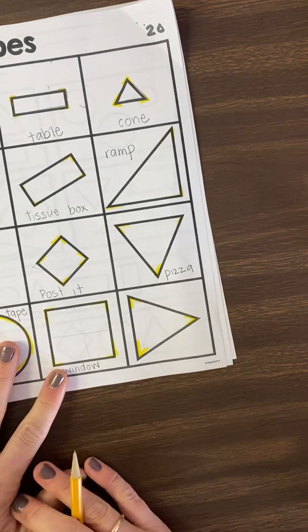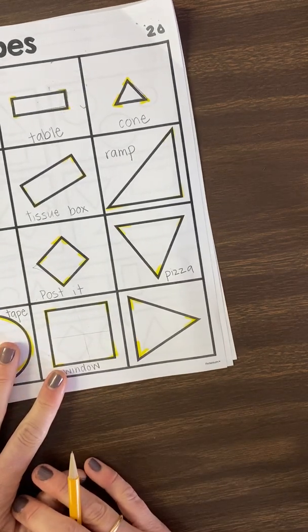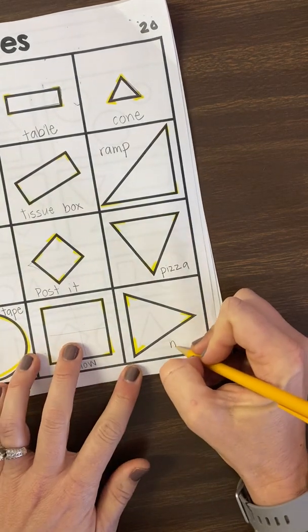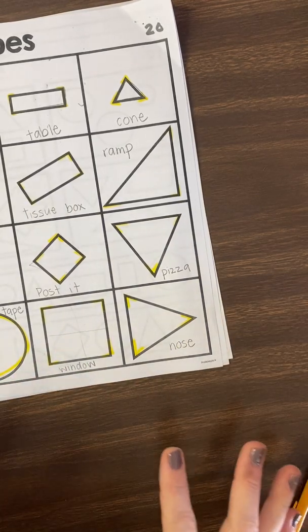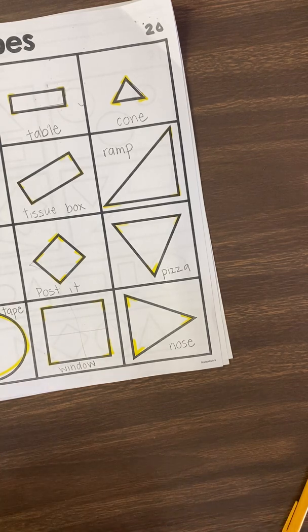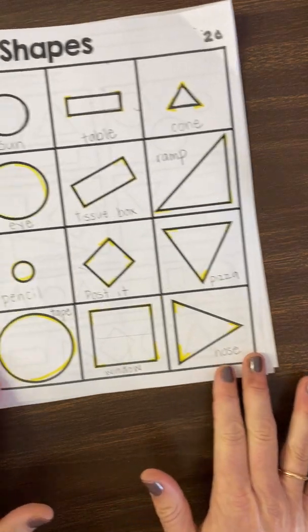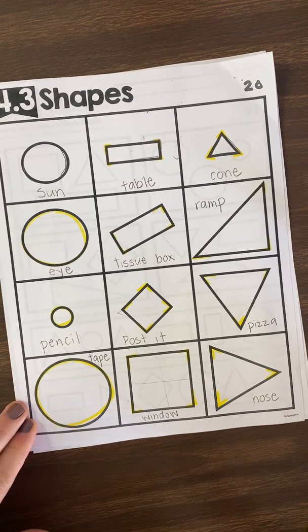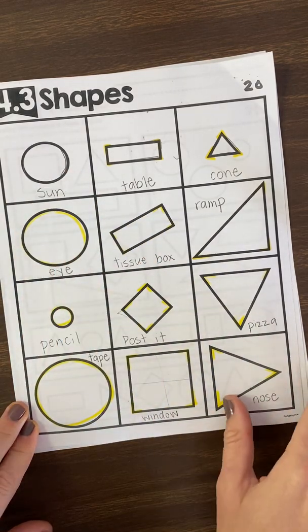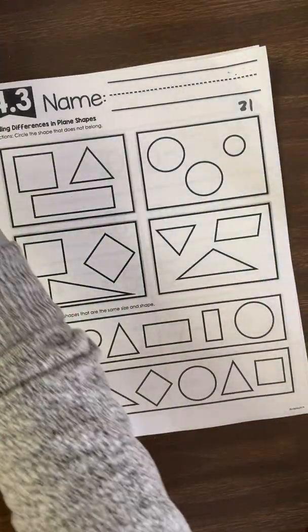What else could it be? A cone, a pizza? Oh, a nose. Sometimes you draw a nose like on a snowman. So take some time. For every shape, I want you to come up with a different thing in life that has this shape, and then write it down. You can take some time and write down mine. You can pause this and zoom in if you need to, or you can come up with your own. But just remember, you can't write the same thing twice. All right, moving on. Pause me if you need to.